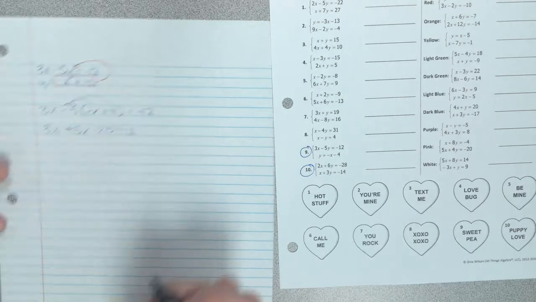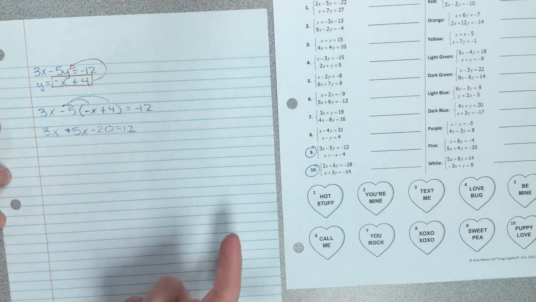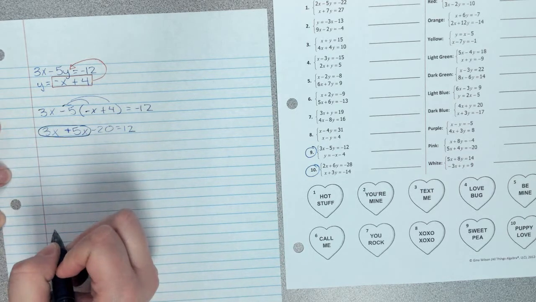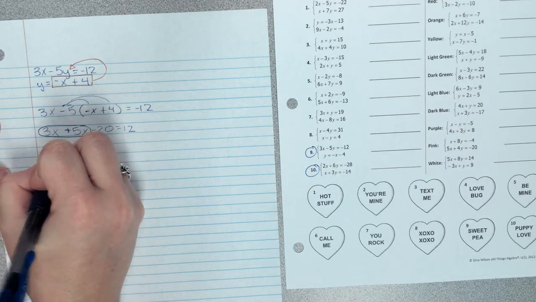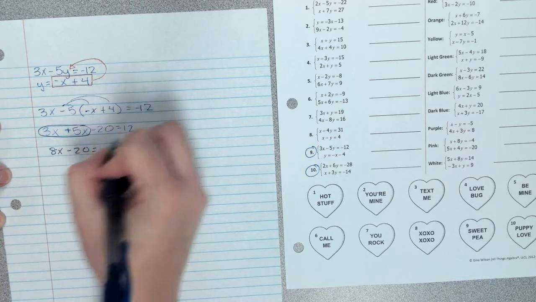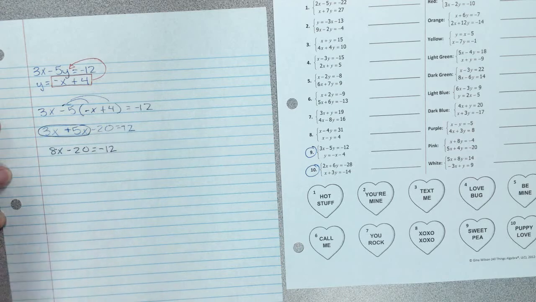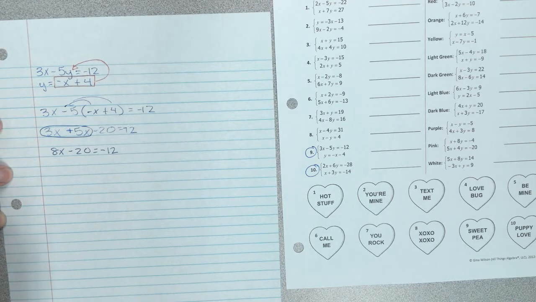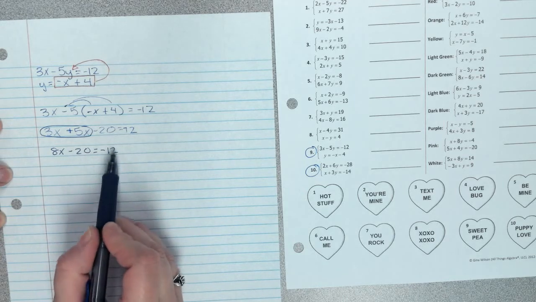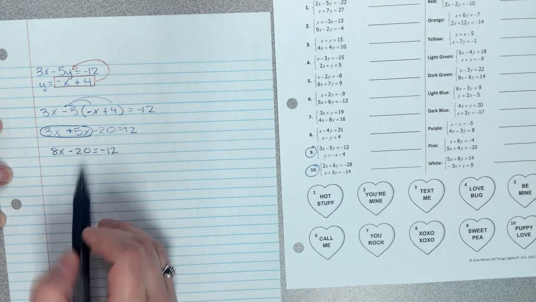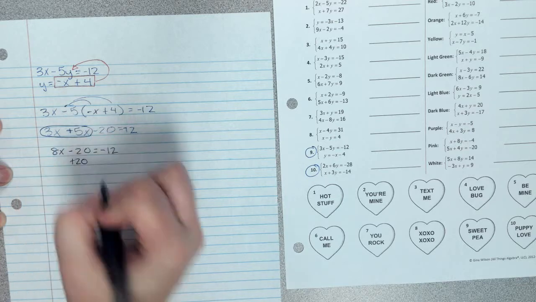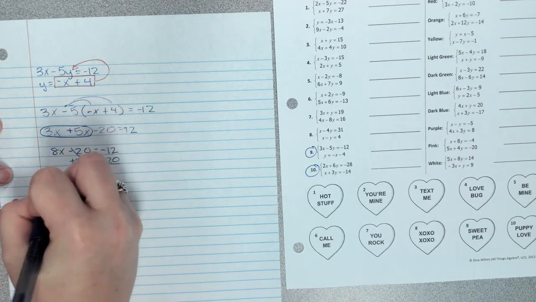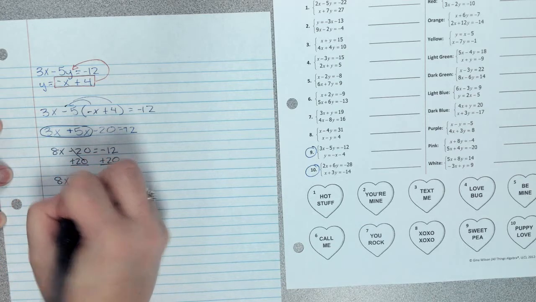Here we go. Okay. I've already distributed, so I need to combine my like terms. These right here are my like terms. It becomes 8x minus 20 equals negative 12. I've distributed, combined like terms. Now I need to move the negative 20. How do I move it? I'm going to add it. And what I do to one side, I do to the other. So I'm left with 8x equals 8.